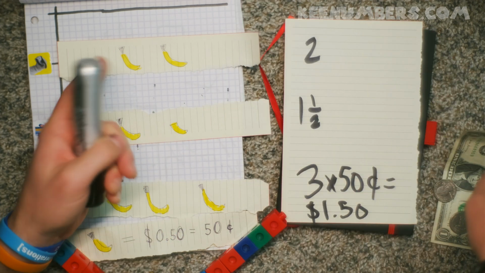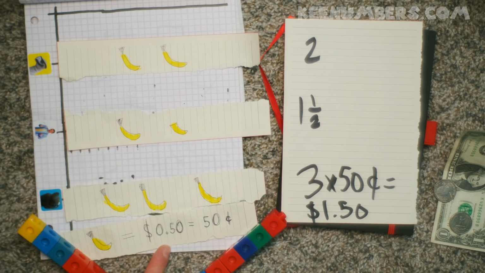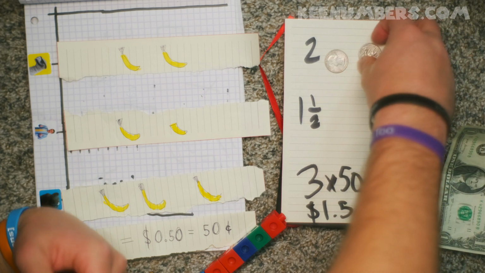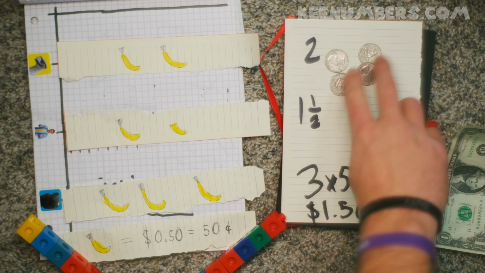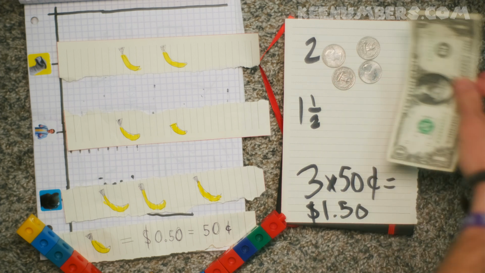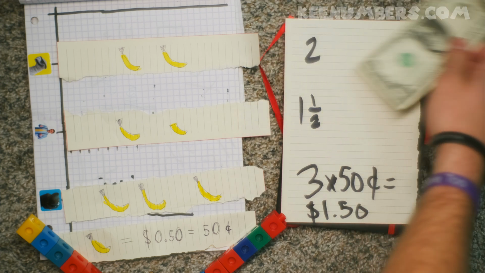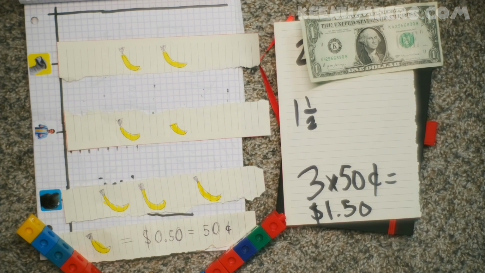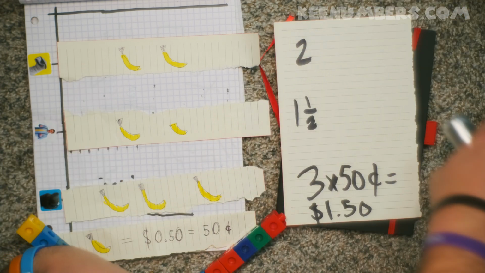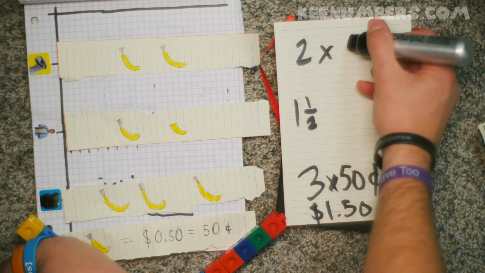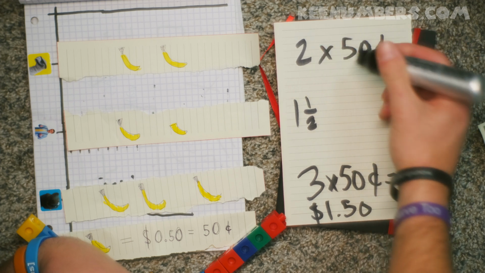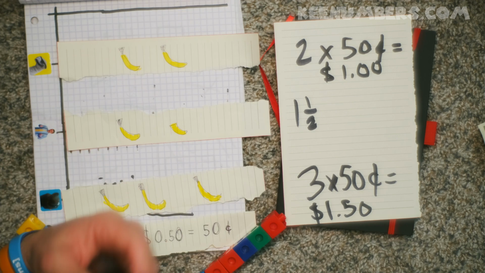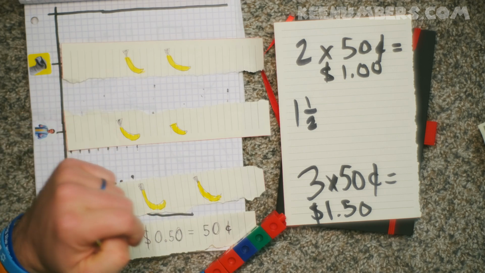Pirate Sam has 2 bananas, and each banana is worth 50 cents. He has 2 of them, so 2 times 2, that would give us 4 quarters. 4 quarters is the same thing as $1. That's $1. That's how much his 2 bananas are. 2 times 50 cents is equal to $1. That is the value of Pirate Sam's 2 bananas.